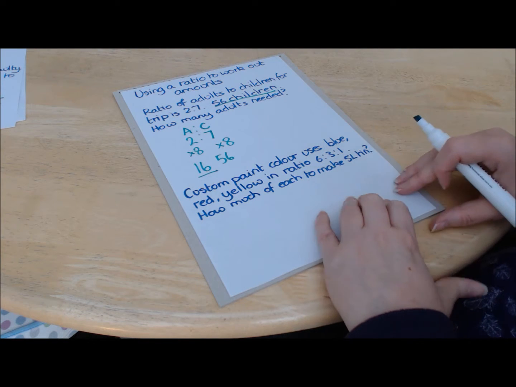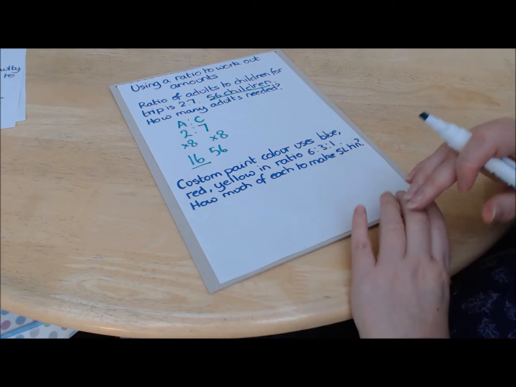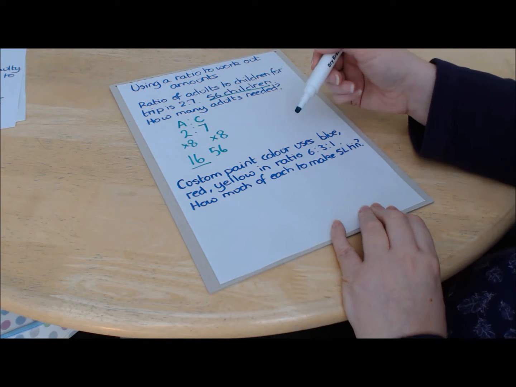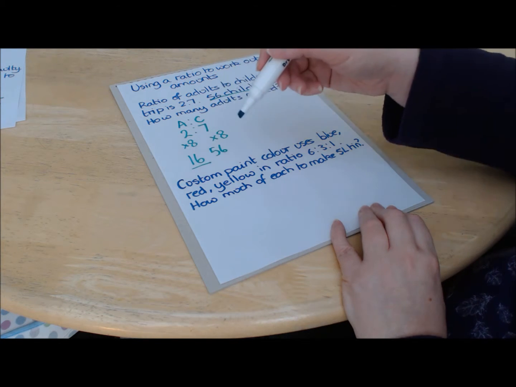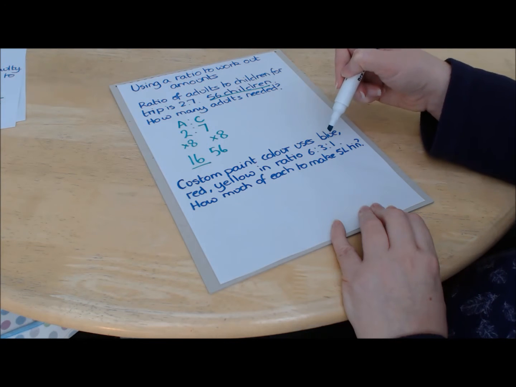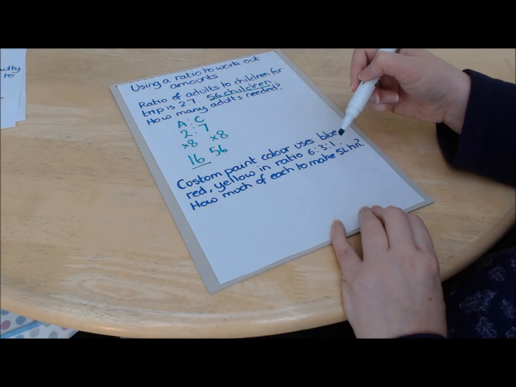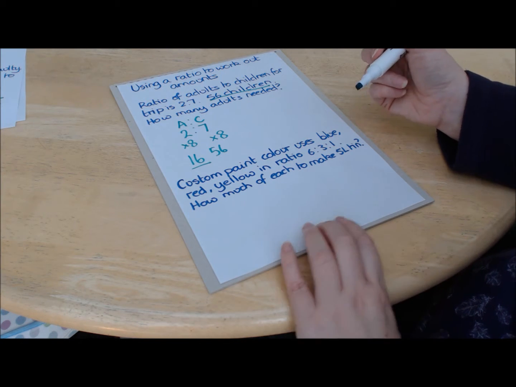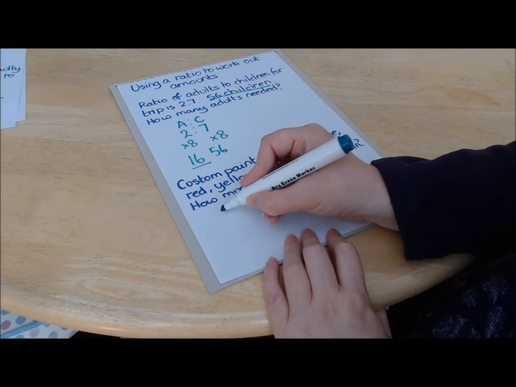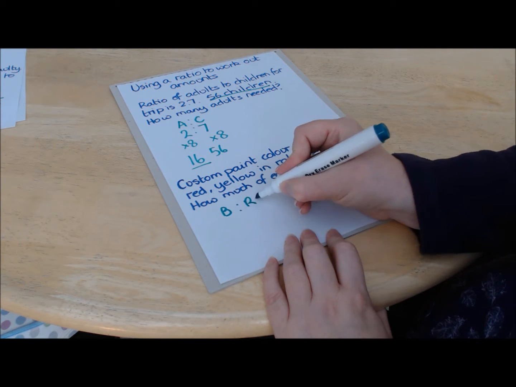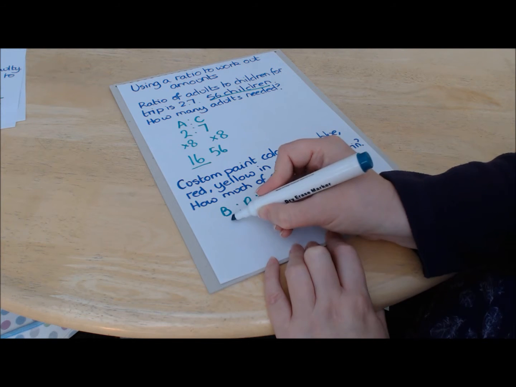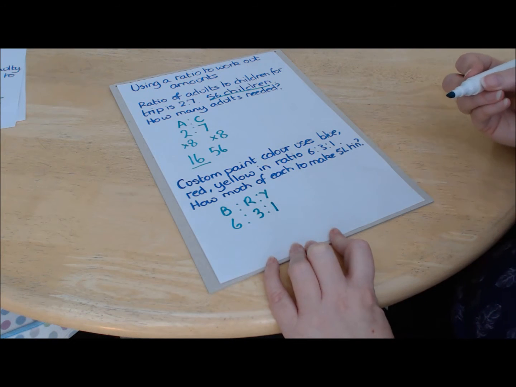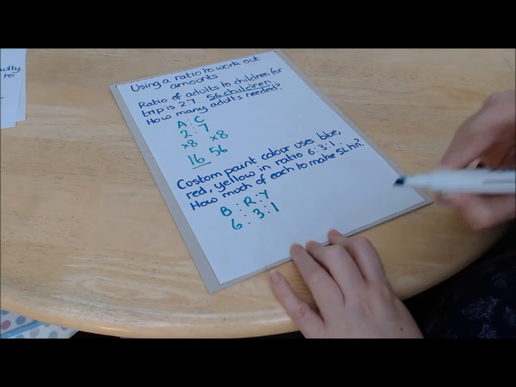Okay, so we're going to do another one, just because there's a little extra twist that can come in sometimes. So here we're trying to create a custom paint colour that uses blue, red and yellow in the ratio of 6, 3, 1. And we've got to work out how much we need of each of those colours to make a 5-litre tin. So we're starting the same way as before. So we've got blue to red to yellow, and that's 6 to 3 to 1. Just doing these first steps, just make sure that we don't make any silly errors.